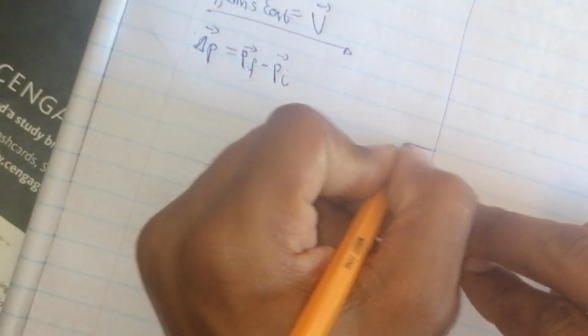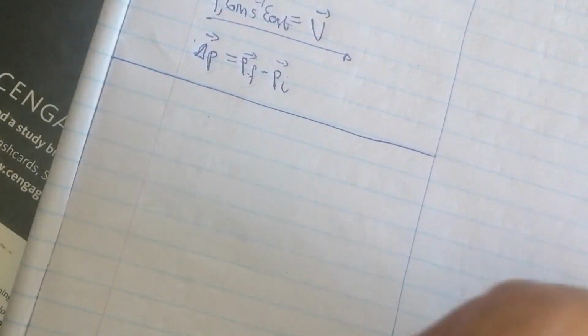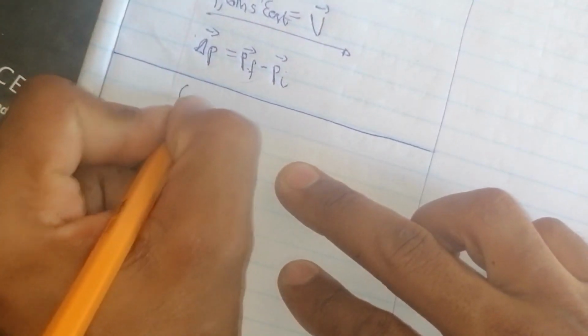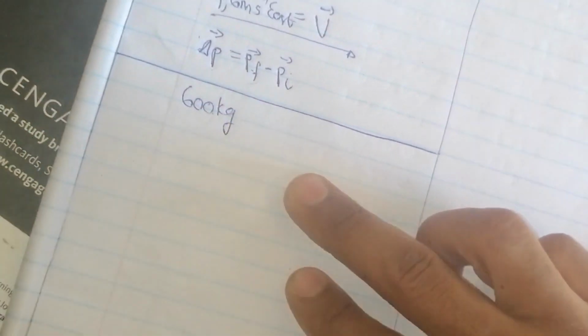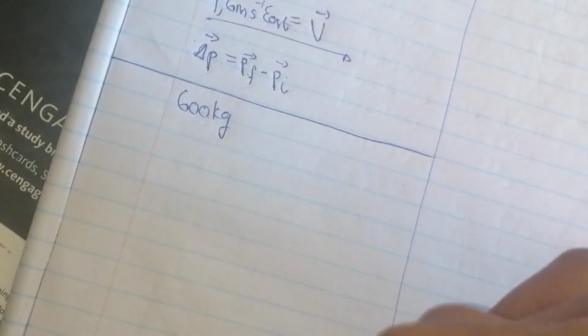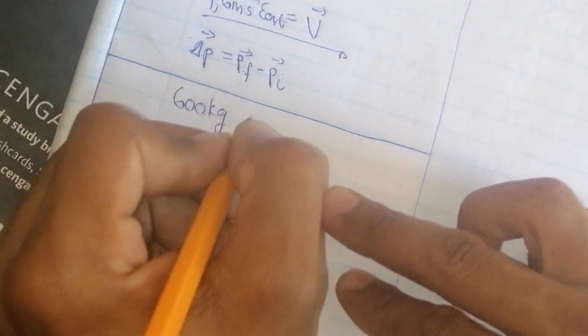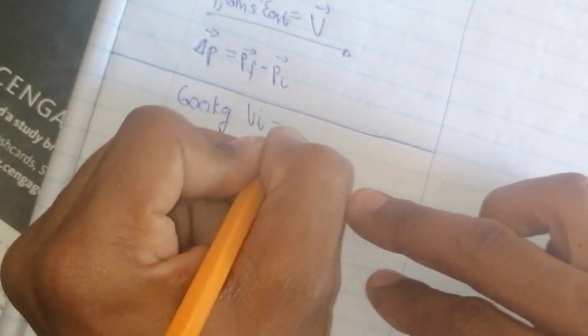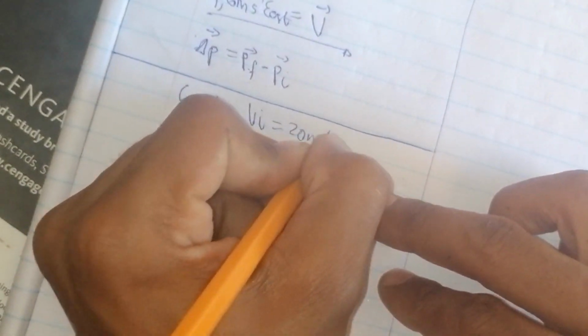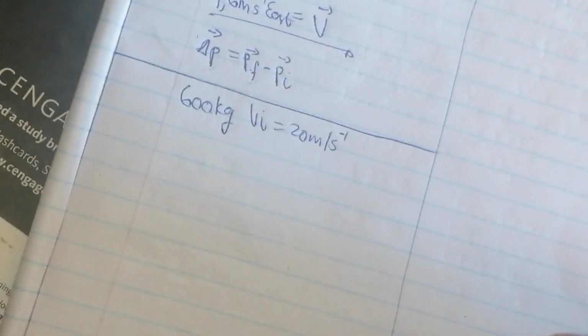Let's stop there. Let me draw a line and write down the data slowly. A car with a mass of 600 kilograms travels in an easterly direction along a straight horizontal road at a constant velocity of 20 meters per second. So the initial velocity is 20 meters per second.